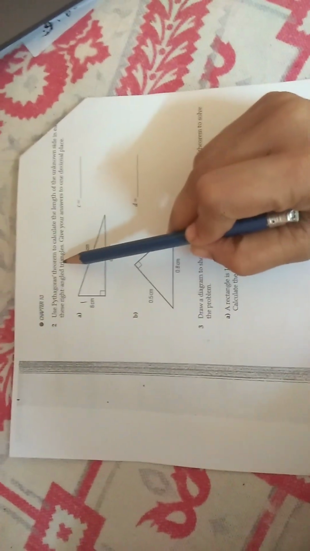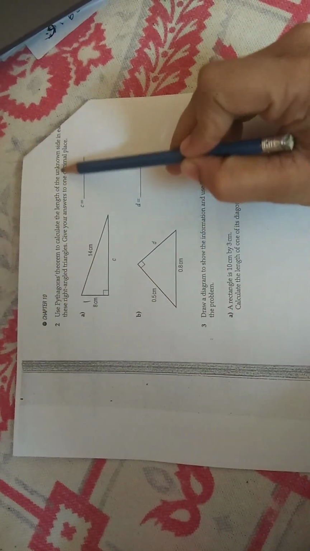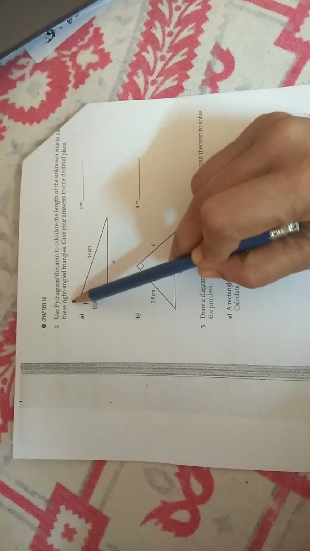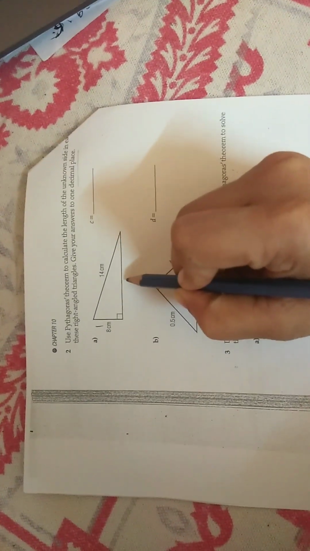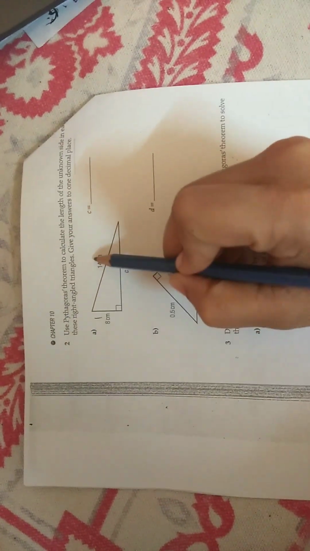Use Pythagoras theorem to calculate the length of the unknown side in each of these right angled triangles. Give your answer in 1 decimal place. Okay, here too it was 1 decimal place. So in the previous question, the first answer is 8.6 is enough. And here 16.3 is enough. Okay, what we need to find out? The base is missing. Altitude is given, hypotenuse is given.